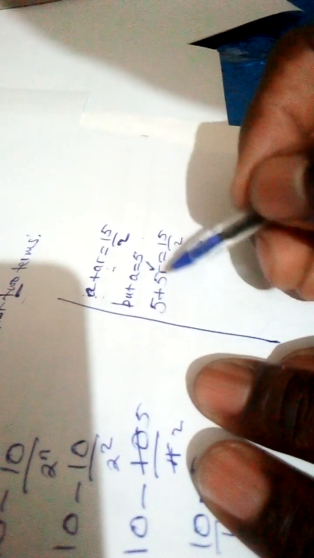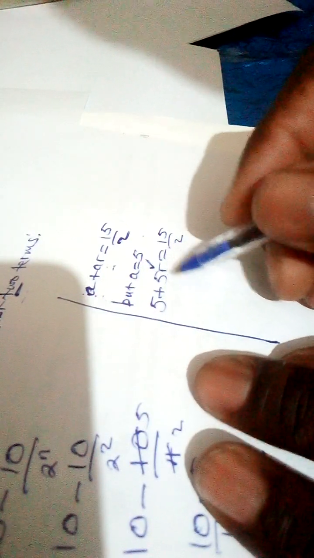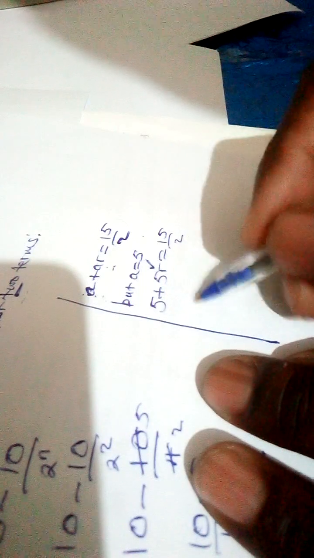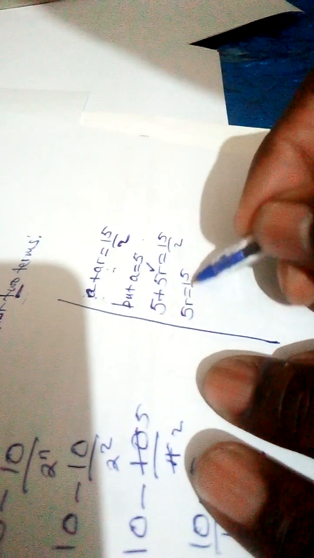Now how do you find the r here? It's an equation, isn't it? So we make r the subject of formula. Here we're going to group like terms. So say 5r is equal to 15 over 2.